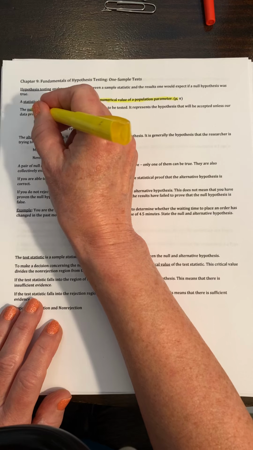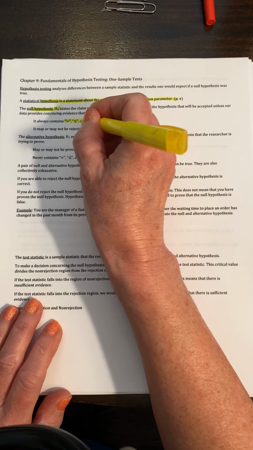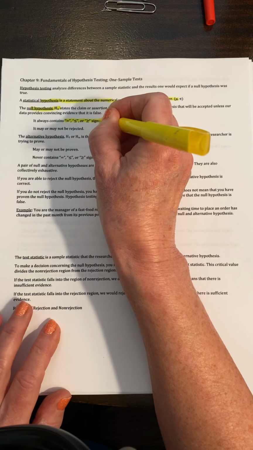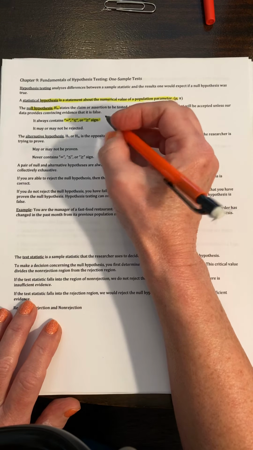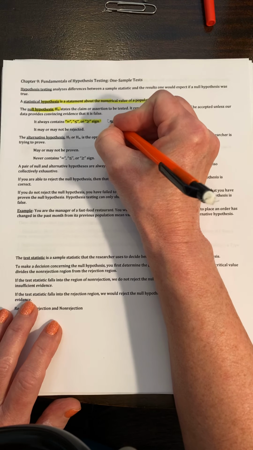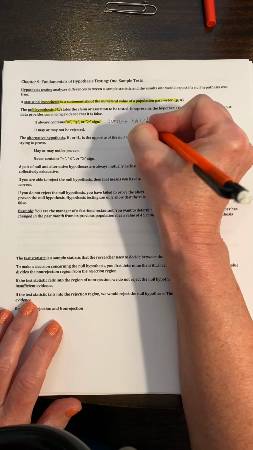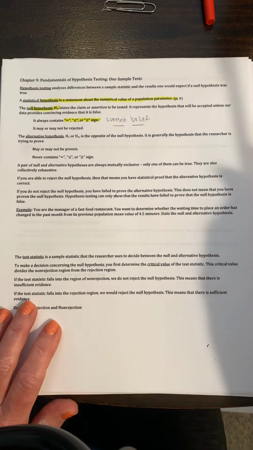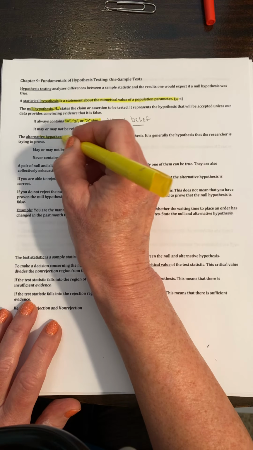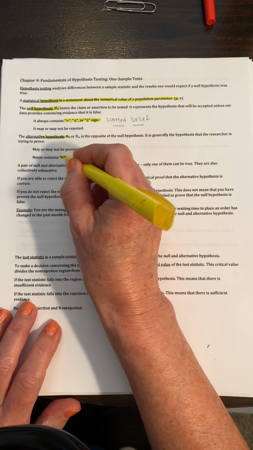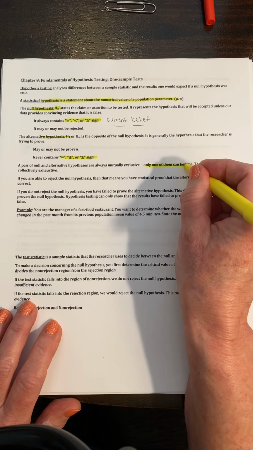The null hypothesis, H of 0, will always contain an equal sign. It could be equal, less than or equal, or greater than or equal. And we're going to decide if we're going to reject it or not. Now, another way I can say this is our current belief, because sometimes students aren't sure which one is the null hypothesis and which one's the alternative. So that's what we currently believe based on what we've seen. The alternative, and we'll use H of 1 there, will never contain an equal sign. And these will always be mutually exclusive. Only one of them can be true.